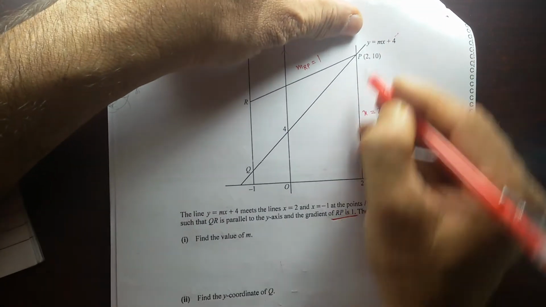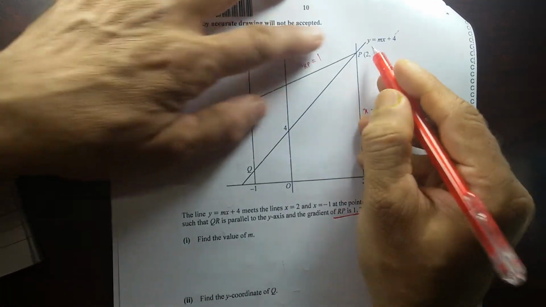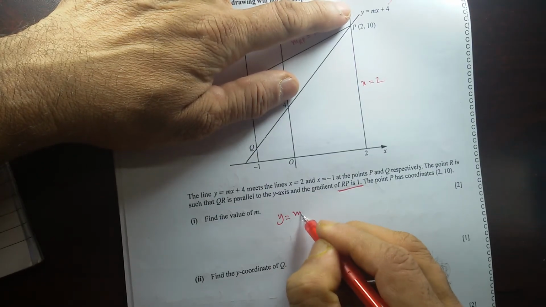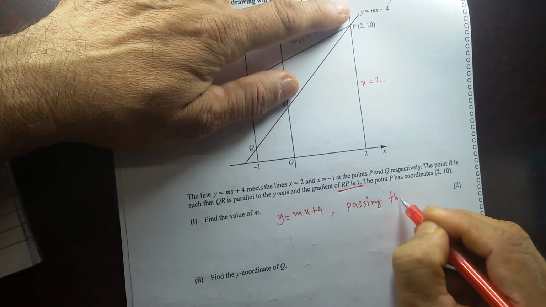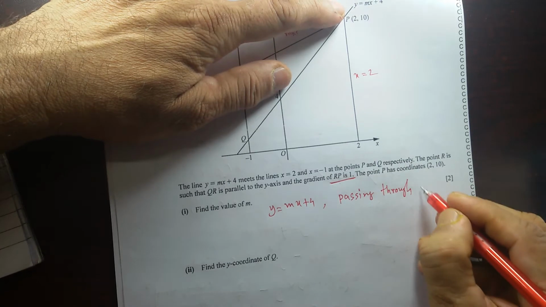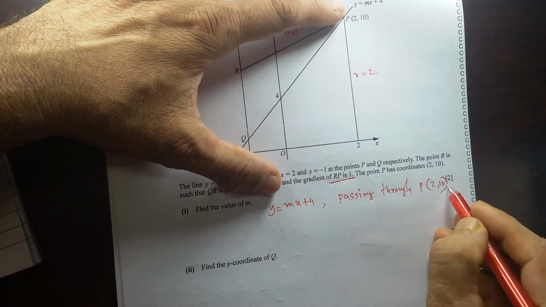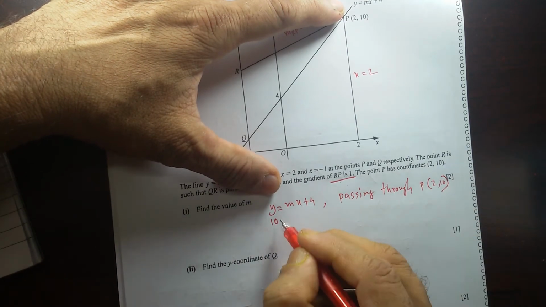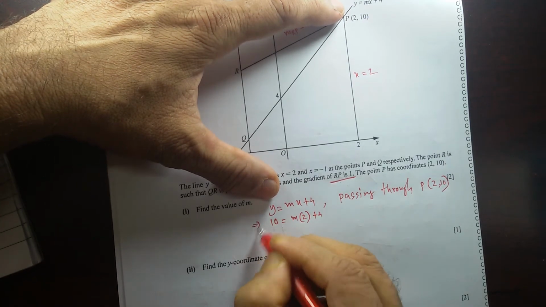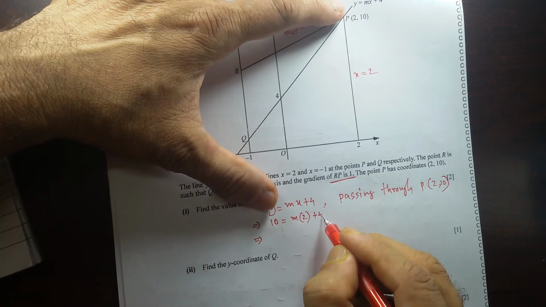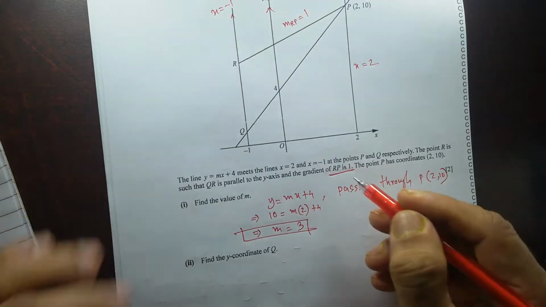All right, so we are going to deal with that. This line has point P which has coordinates 2 and 10. So y equals mx plus 4 is passing through P (2, 10). I'm going to replace the values of y and x with 10 and 2. So in the place of y, I put 10, and m times 2 plus 4. So 10 minus 4 is 6, divided by 2. m is going to be 3. Okay, that's my answer for m.